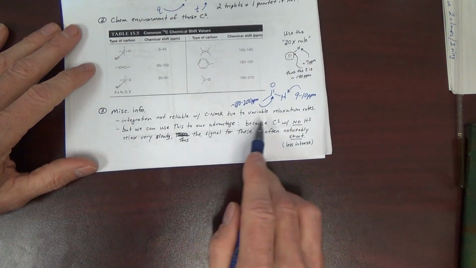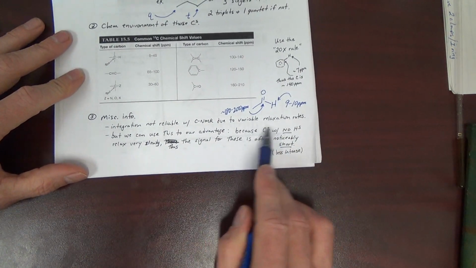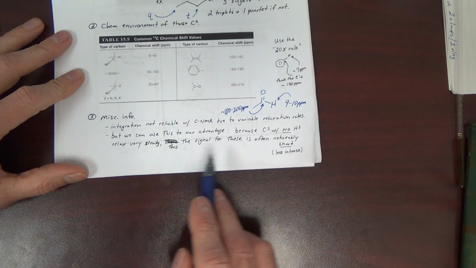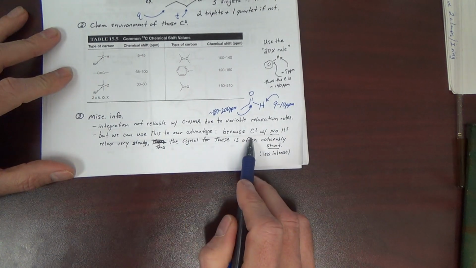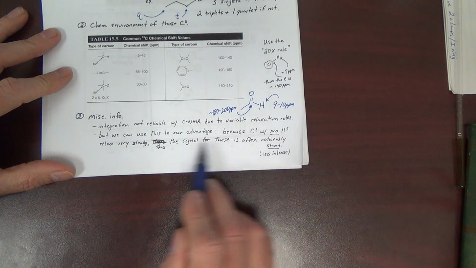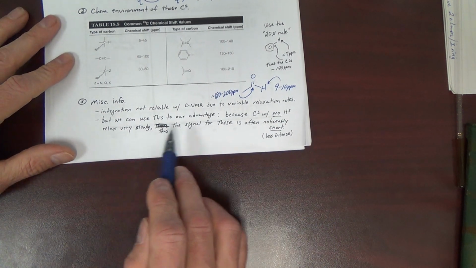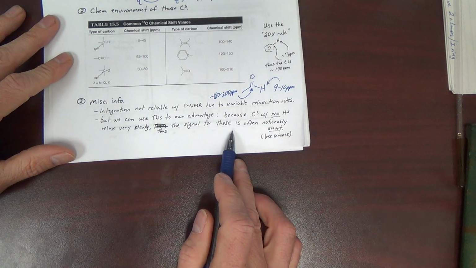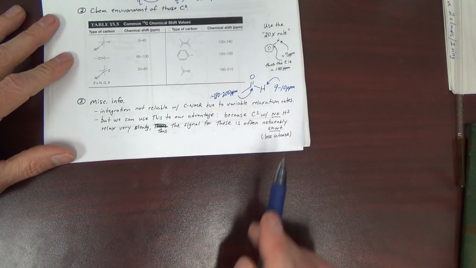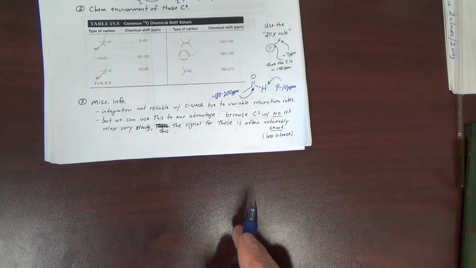Now, we can actually use this idea to our advantage, though. It turns out that carbons with no hydrogens on them relax very slowly. Thus, the signal for these types of carbons are often noticeably short or less intense.